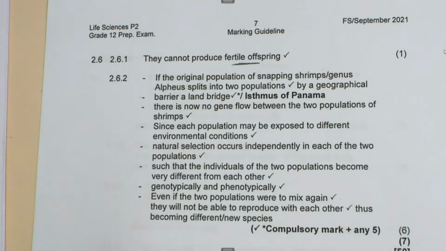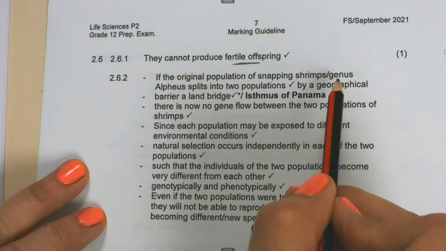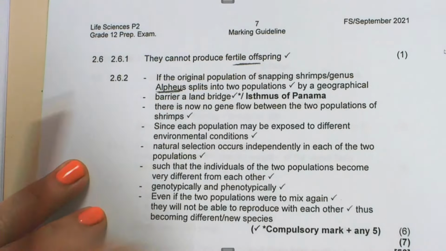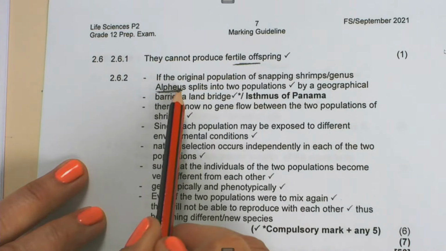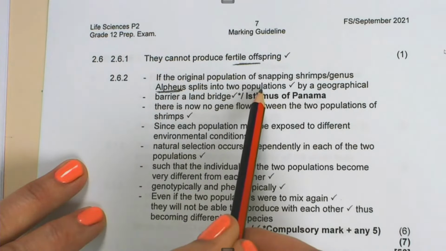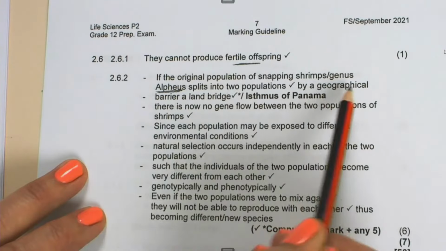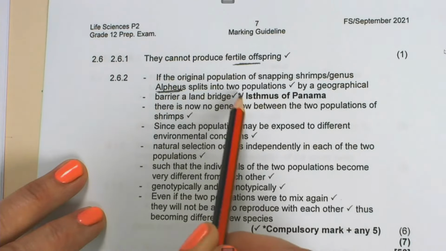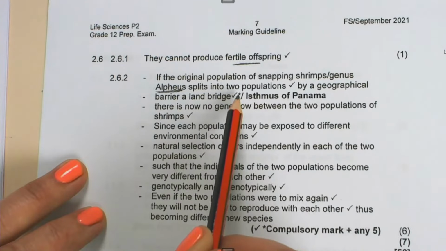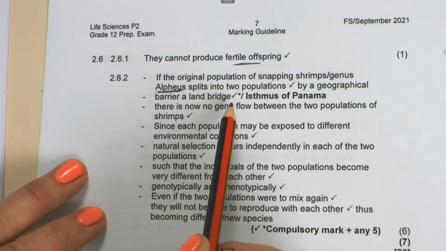We must stipulate the original population of snapping shrimps, or naming the genus of the snapping shrimps, split into two populations by a geographical barrier, a land bridge. And this one is compulsory, that you have identified the geographical barrier. So there's another mark, and they are very strict on this one.